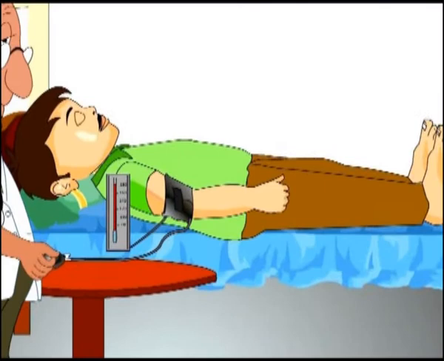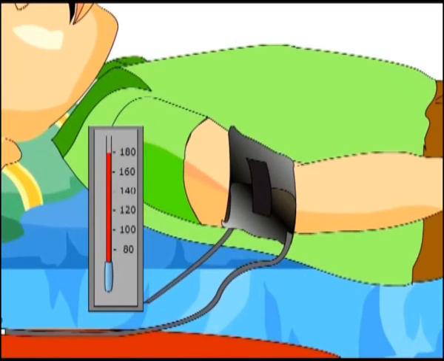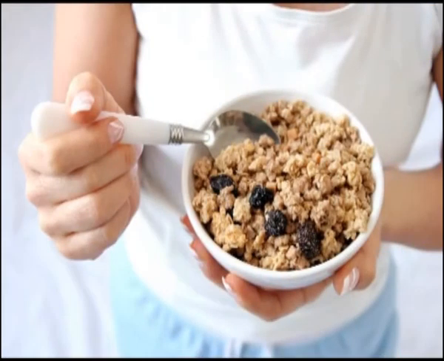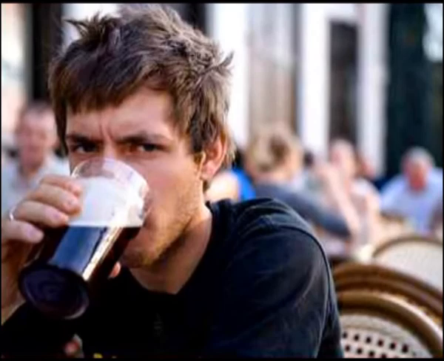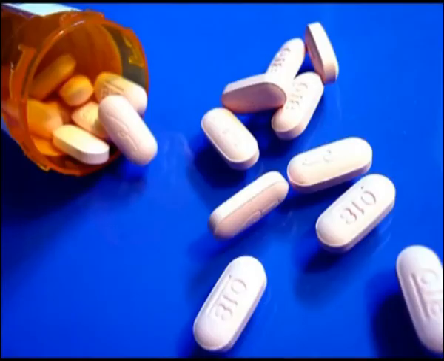These persons have to check their blood pressure once every 6 months and have to take controlling measures such as diet control, avoiding smoking and alcohol consumption. Moreover, they have to take appropriate medicines to control this problem.